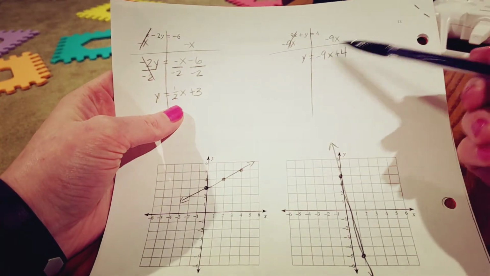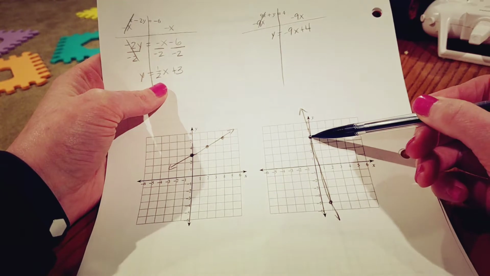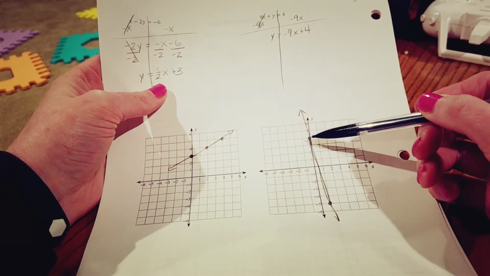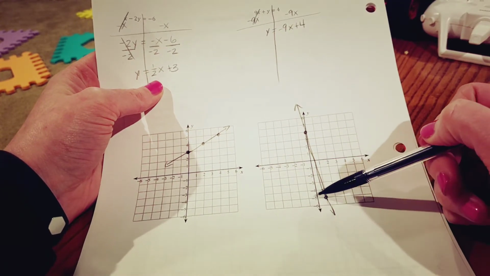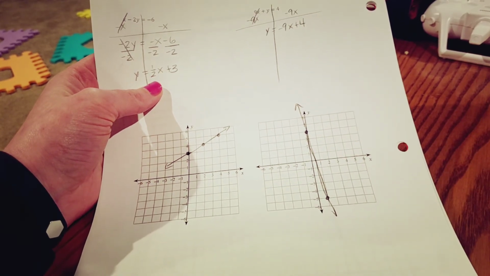Over here, subtract your 9x. Y equals negative 9x plus 4. Positive 4 is your y-intercept. To get the negative 9, you need to go down 9 and to the right 1. Kind of tricky to draw that straight because it's super steep, but that's how you do it.